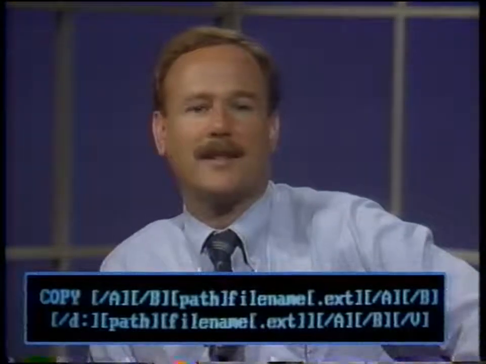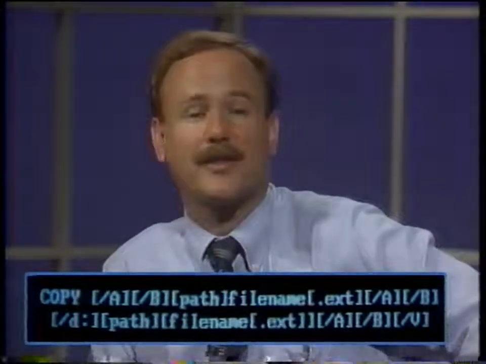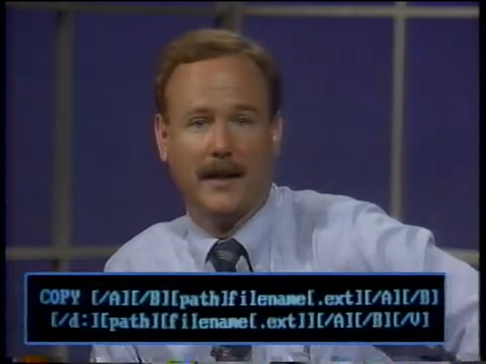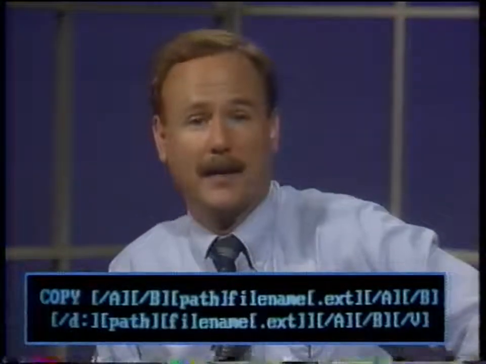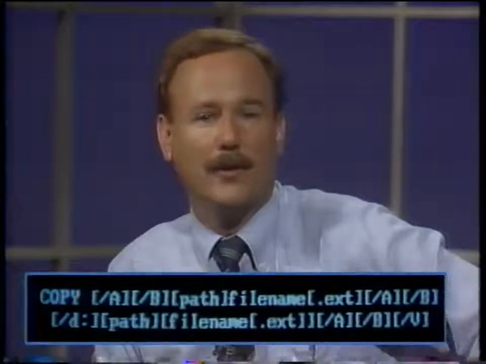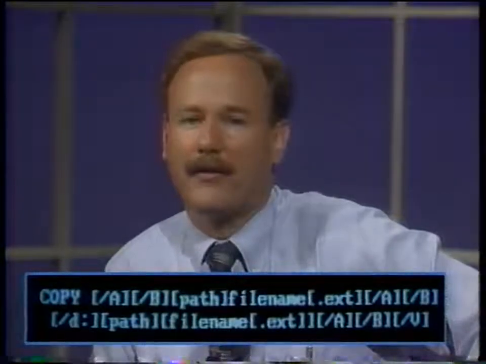The next command is the copy command. No matter which syntax you use for this command, the first file name you specify is the source file, the one that will be copied. The second file name is the target file, the one which will become the copy. There are three switches you can use with the copy command. The /v switch is used to verify the copy.